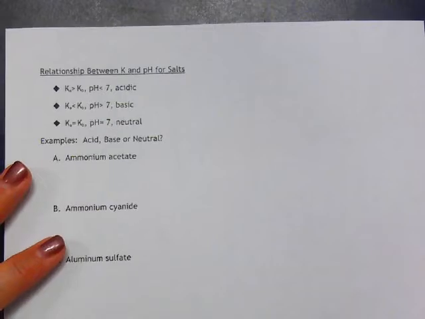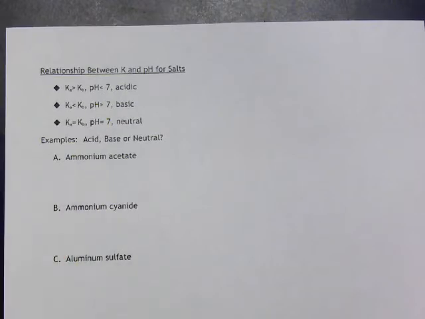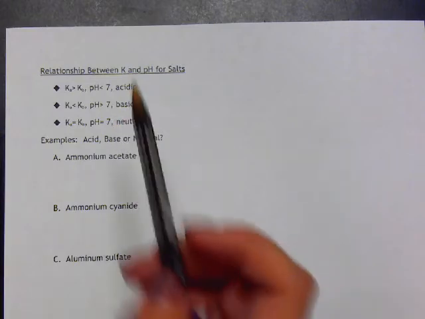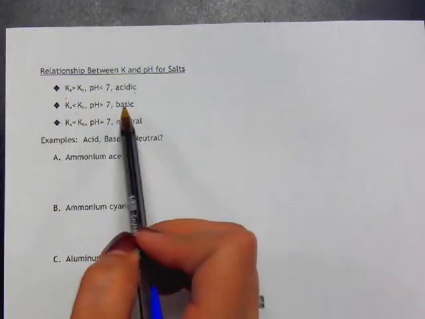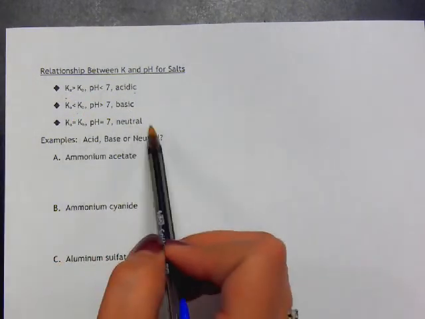Alright, so we're going to look at the relationship between K and pH for salt. So we can determine if it's acidic or basic just based on the Ka value. The one that is a stronger acid would mean that you have an acidic pH, and if you have a stronger base, you have a basic pH, and if they're of equal strength, then you would have a neutral pH. So if your Ka is bigger, then it's going to be acidic. If your Kb is bigger, it's going to be basic. And again, if they're equal, it'll be neutral.